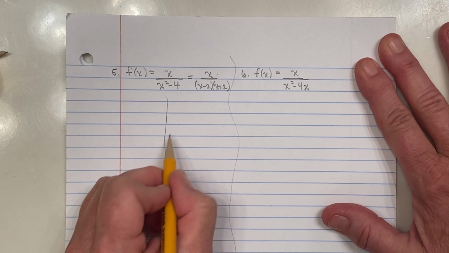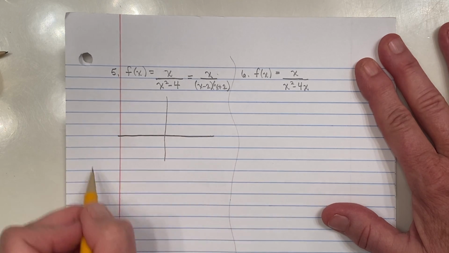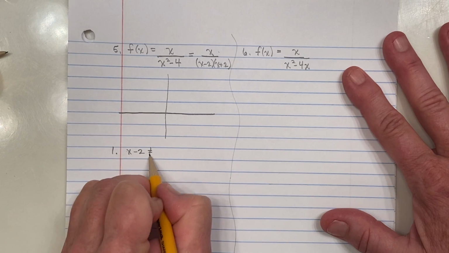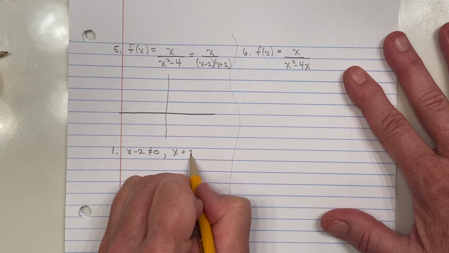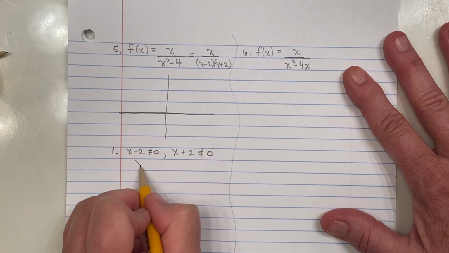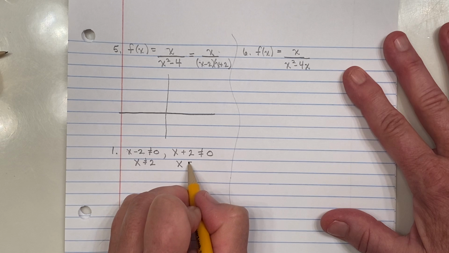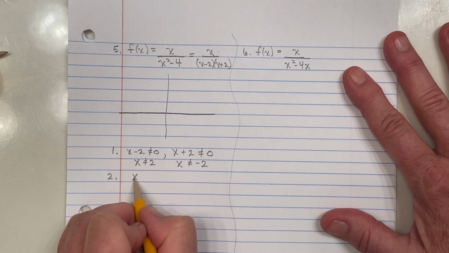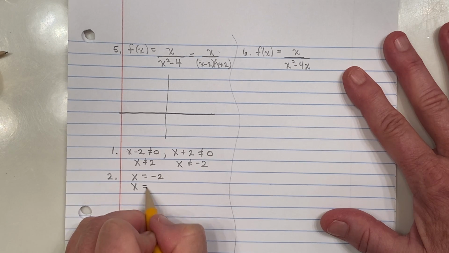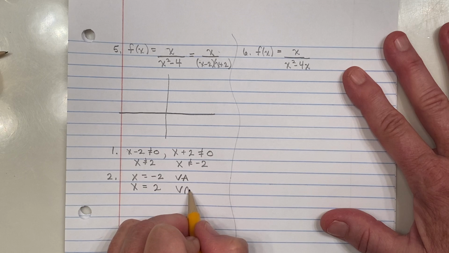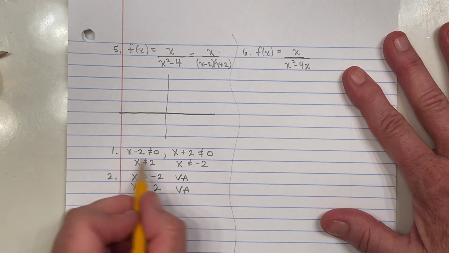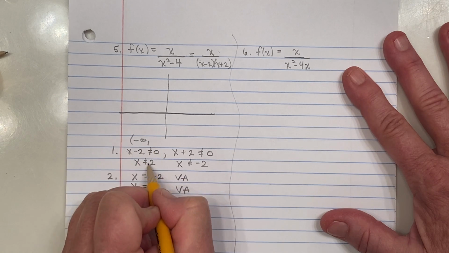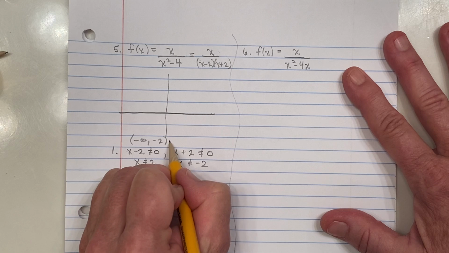Okay, I'm going to put my graph here and all my information here. So x cannot be 2, nor can x be negative 2. And number 2 said, let's look at what each of these are, and they are both vertical asymptotes. Okay, so our domain would be all real numbers except for negative 2 and positive 2.